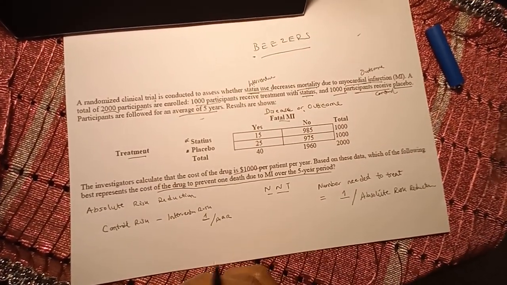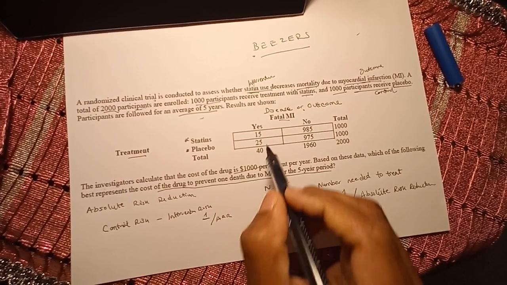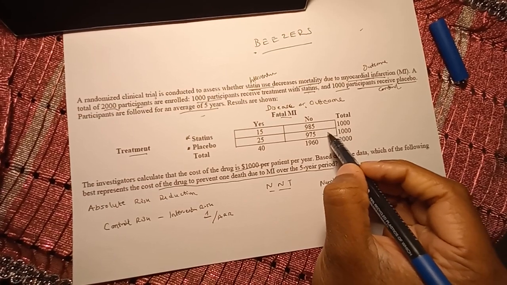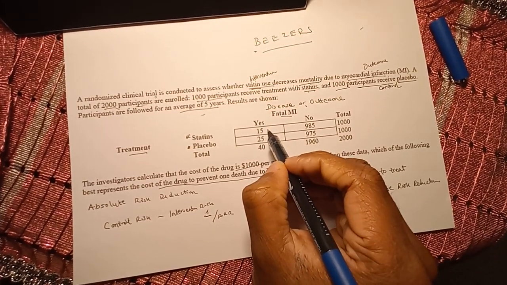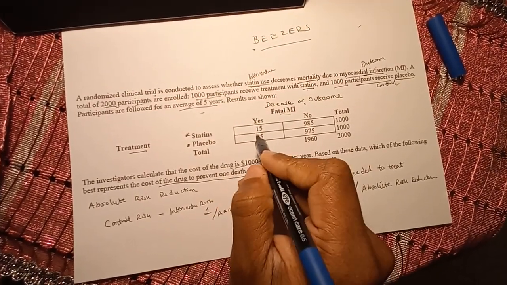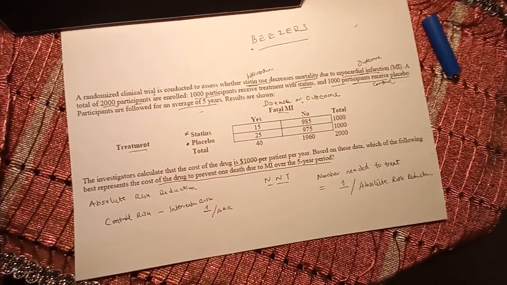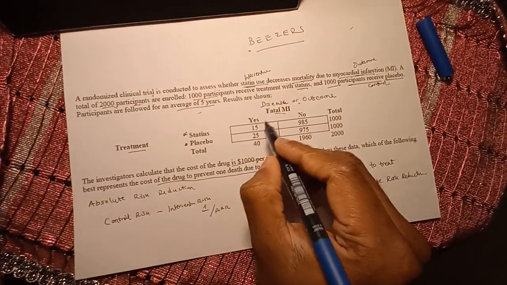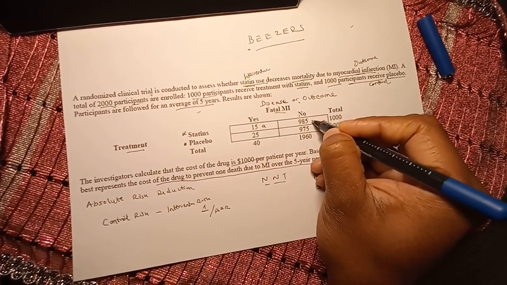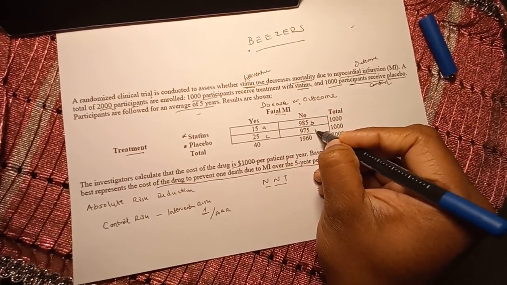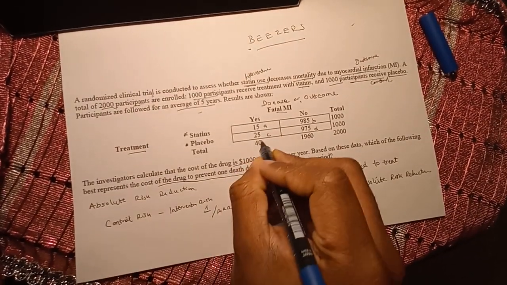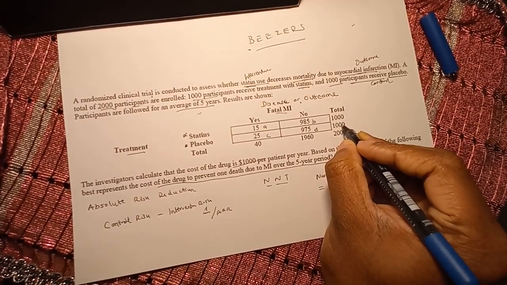Because for example, imagine if you saw for placebo, 200 people had MI and 800 people did not have MI. And then you saw 5 people had MI with statins. That shows a big difference. But here there's not so much of a gap, but we'll still calculate it anyway. And this is how we calculate it. Remember, this is the 2 by 2 table. So you just need to label it A, B, C, D. Simple. So calculate for the placebo component, that's the control risk.